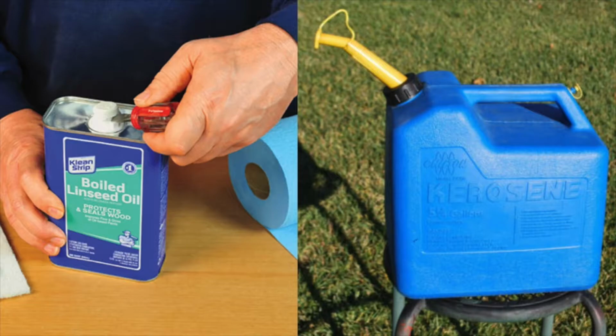The second and most effective method in my experience is the linseed oil and kerosene method. This is done by taking 1 part kerosene and 3 parts linseed oil and mixing it together in a bucket. The kerosene acts as a disinfectant, while the linseed oil is very thick and coats the chicken's scales, which will suffocate and kill the mites and the eggs.